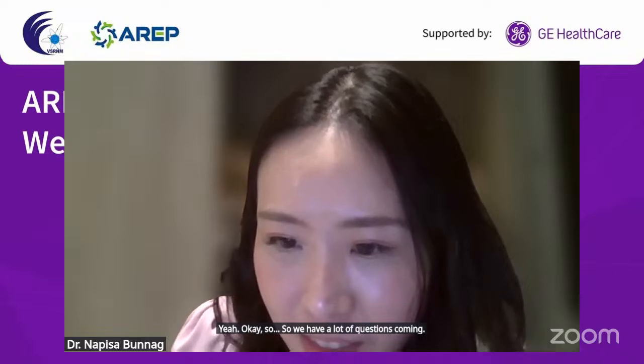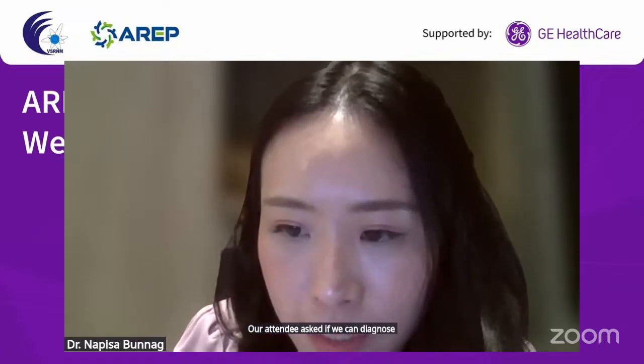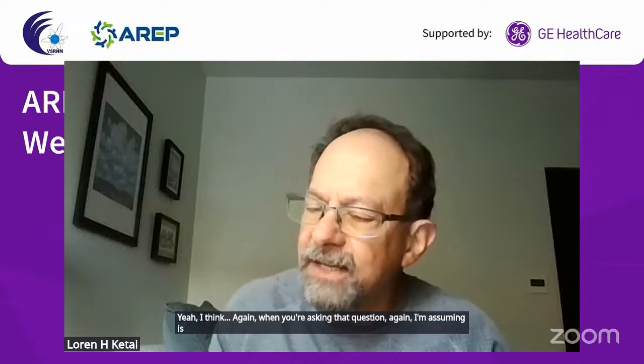There's a question about aspergillosis. Our attendee asks if we can diagnose acute aspergillus pneumonia on imaging. Are there any imaging signs to suggest it? Now, when you're asking that question, I'm assuming you're only going to see that in the setting of profound immune compromise, usually profound neutropenia. So I'm looking for people that aren't transiently neutropenic. I'm looking for somebody who's been neutropenic for at least 10 days.